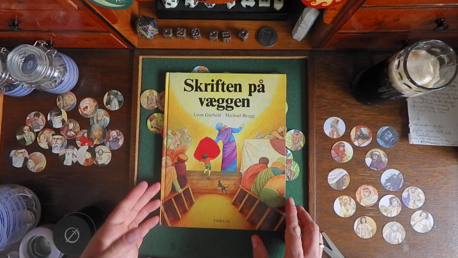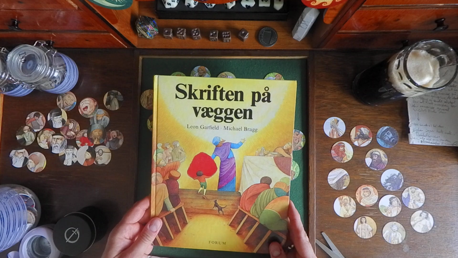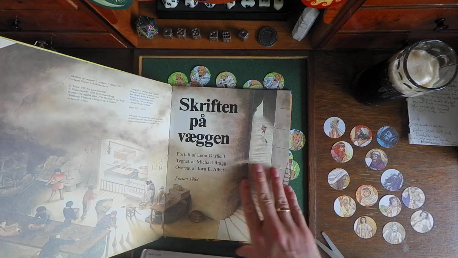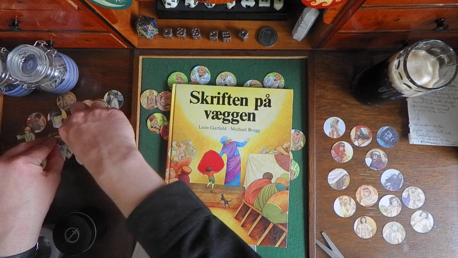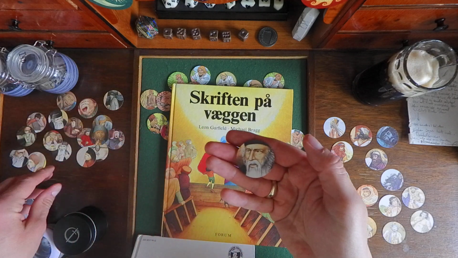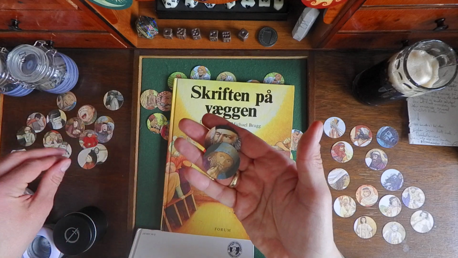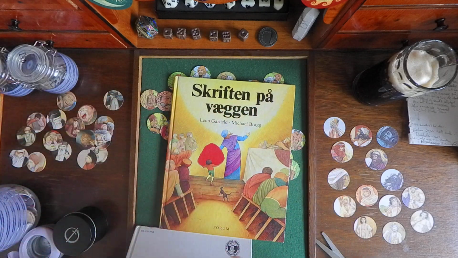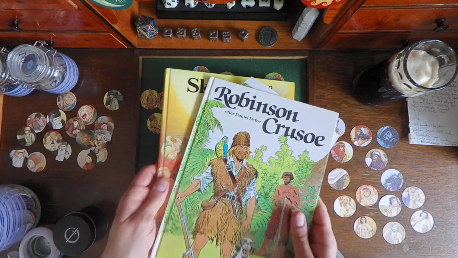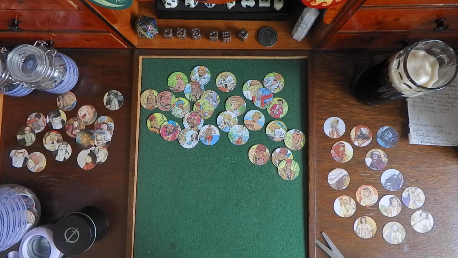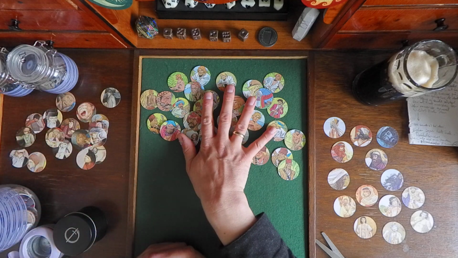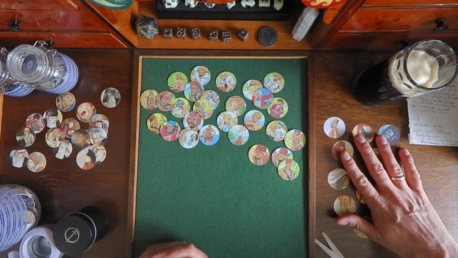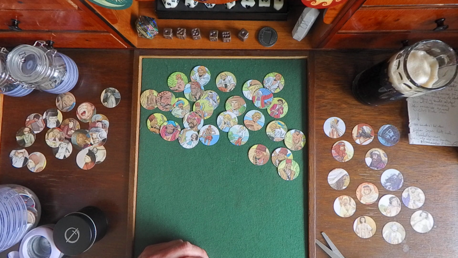And then there was this, the writing on the wall. It was in Danish, of course, which gave me some kind of mystical pictures, almost like this one or this one. Quite interesting. So yeah, this was the writing on the wall. This was Robinson Crusoe, and this was the Old Testament one with the story of Jacob and Joseph.